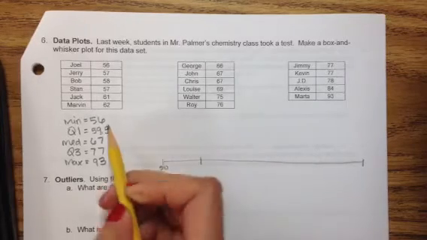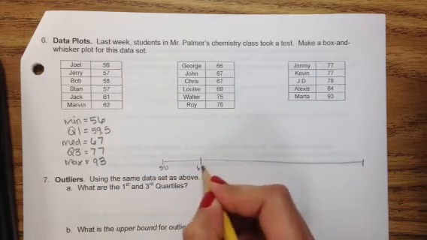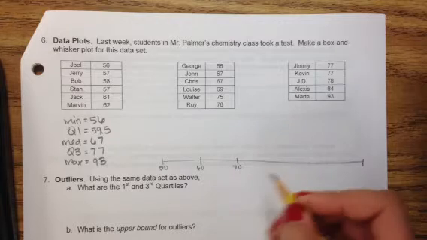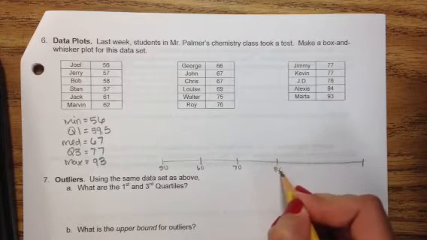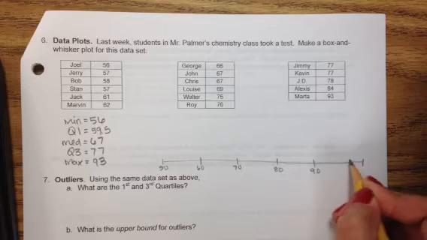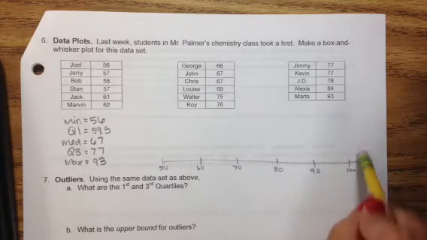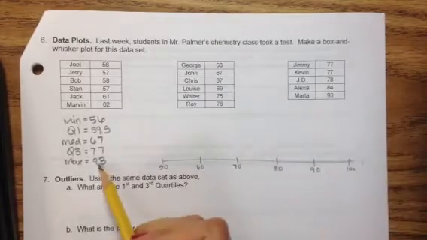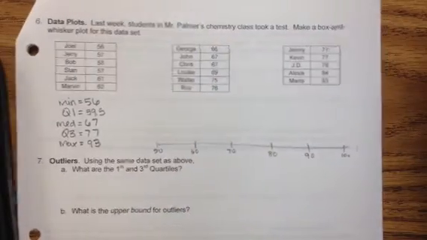So I'm going to start at 50 because our lowest one is 56, and I'm just going to go up by tens. 50, 60, 70, 80, 90, 100, and I'll erase this last part. So I'm going to stop at 100 because our max is 93, so I don't need to go any higher.